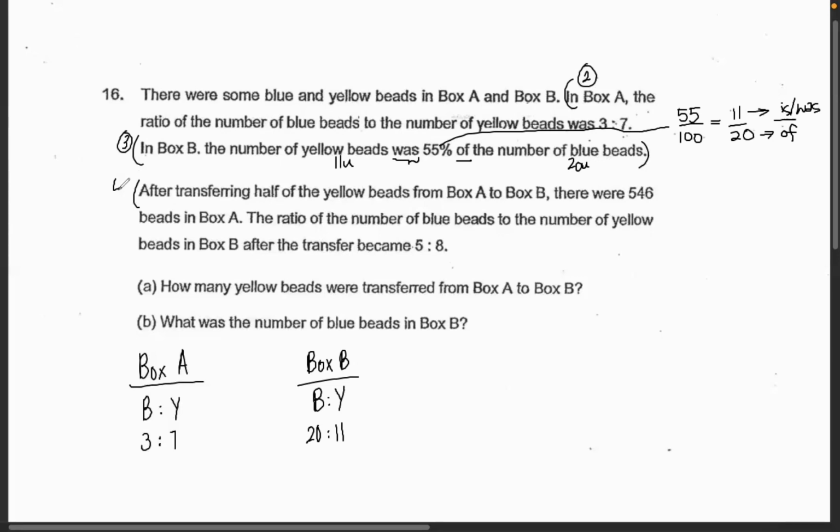Sentence number 4 says, after transferring half of the yellow beads from box A to box B. So when I look at box A, I'm going to take out half from that 7 units of yellow beads. But the question I have for you is this: can you take out 3.5? My encouragement to students is try not to. How did I get 3.5? I got 3.5 because if I take out half from 7, that equals 3.5. I try not to take out any decimals. I try to make everything into whole numbers, especially in ratio questions.